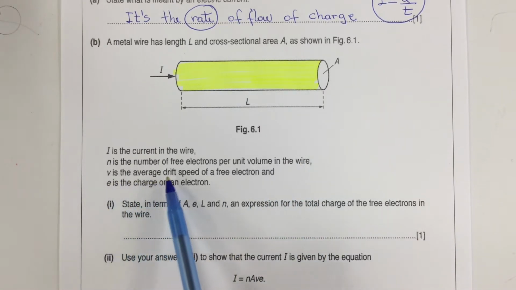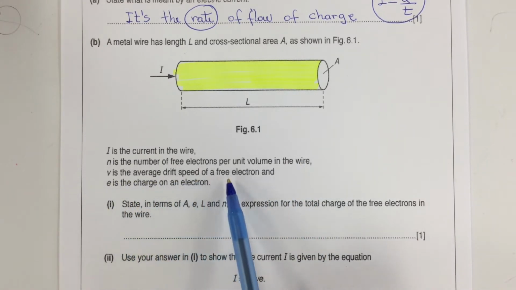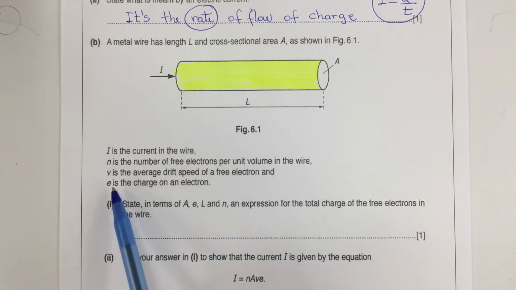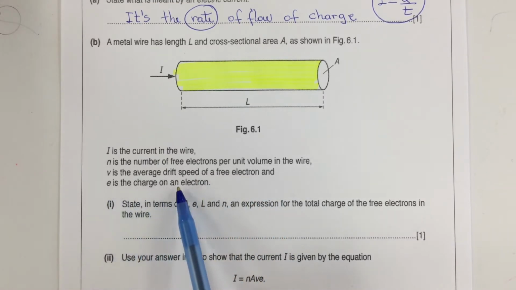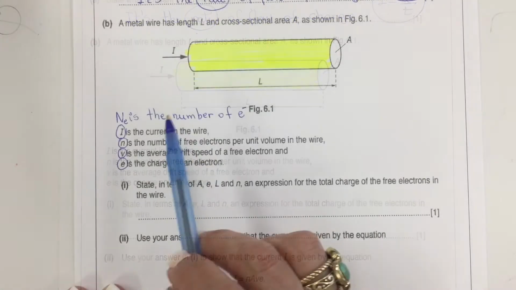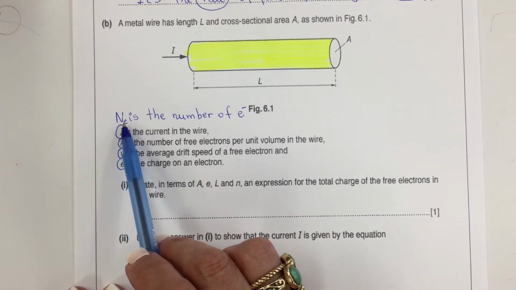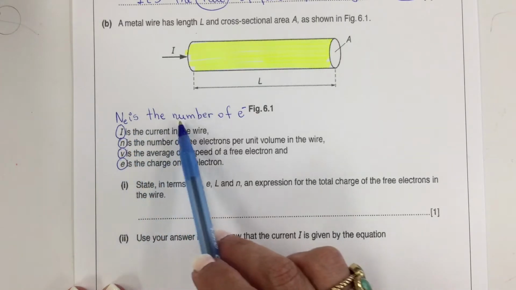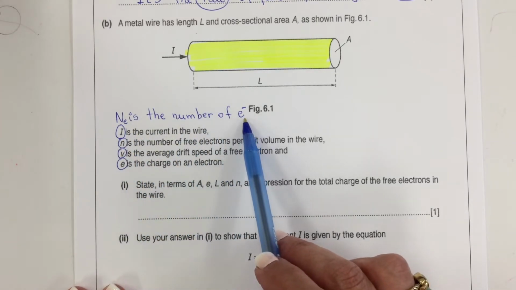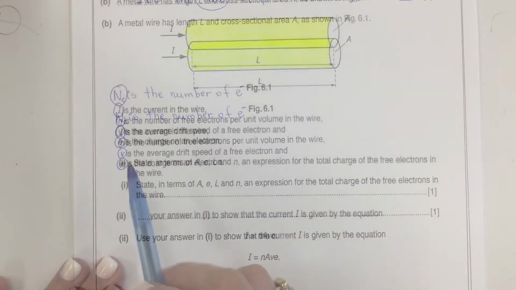V is the average drift speed of a free electron, and E is the charge of an electron. I would like to add one more variable, N sub E, which is the number of free electrons.